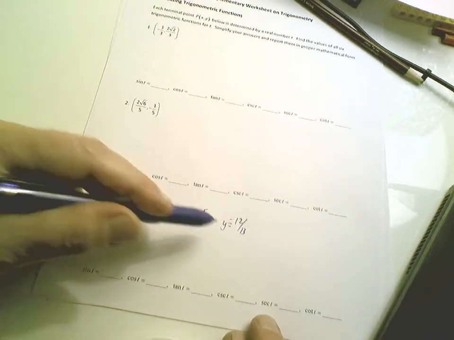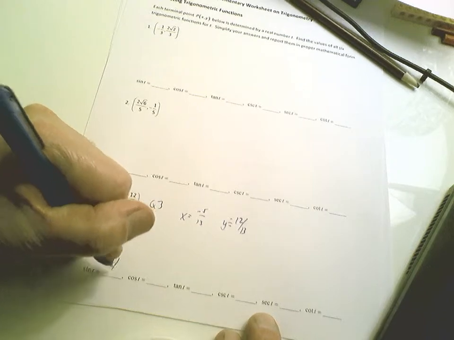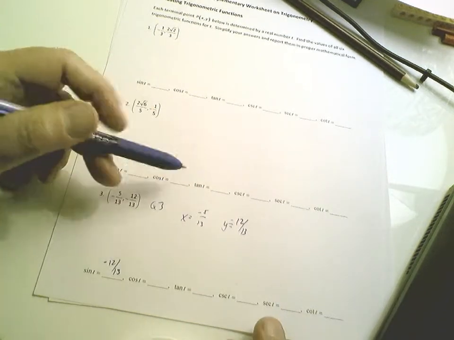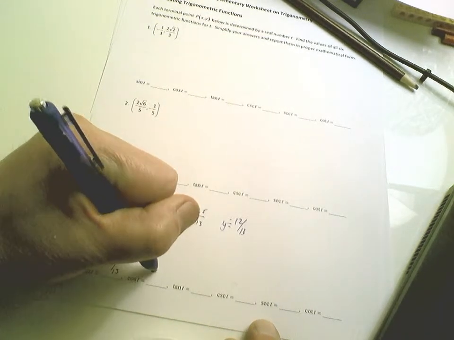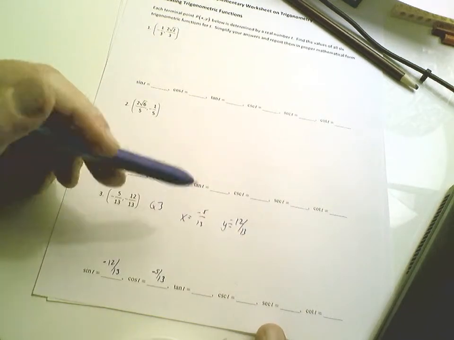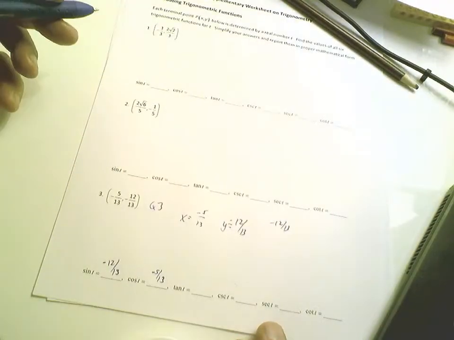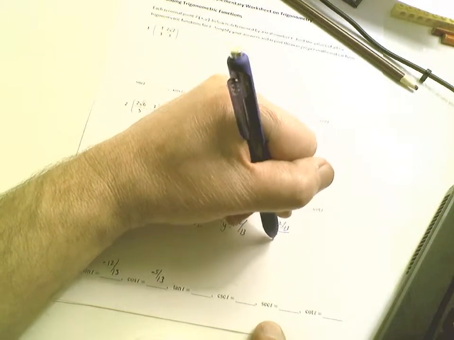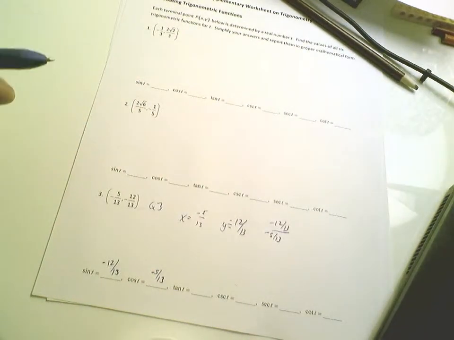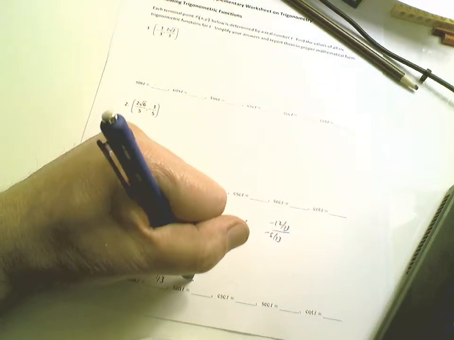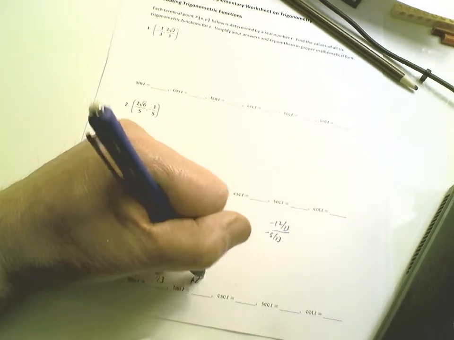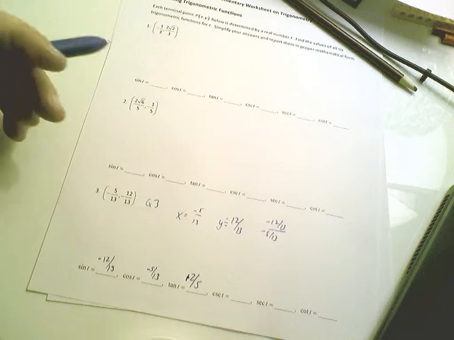The sine is equal to the y coordinate, -12/13. The cosine is equal to the x coordinate, -5/13. Y over x would give us -12/13 over -5/13. We'd have -12 over -5, and we'd walk into a value of 12/5.